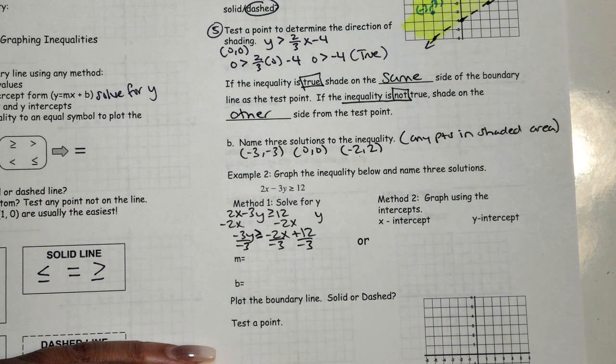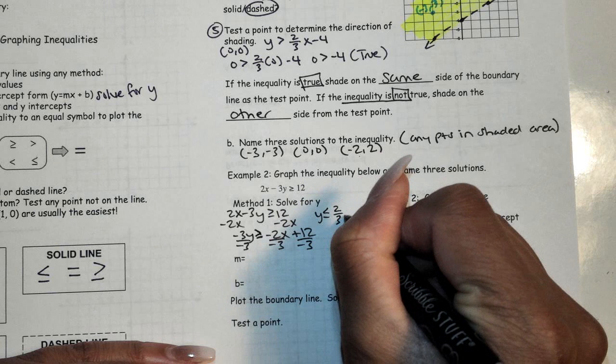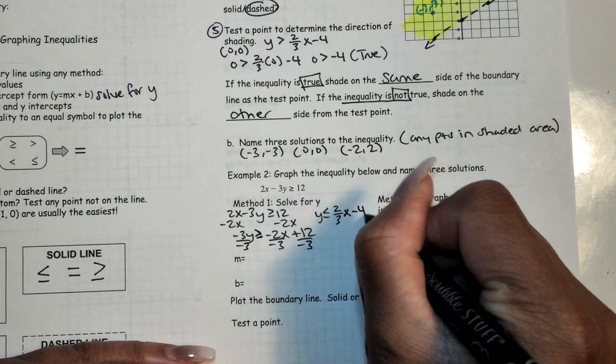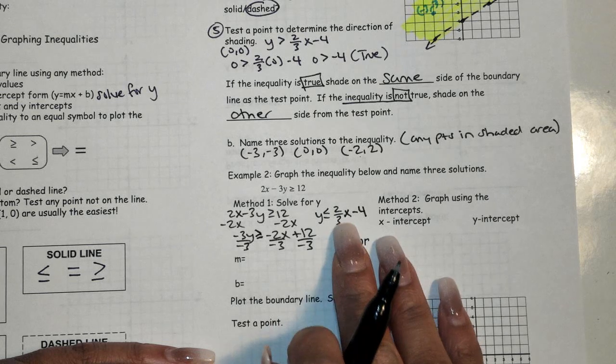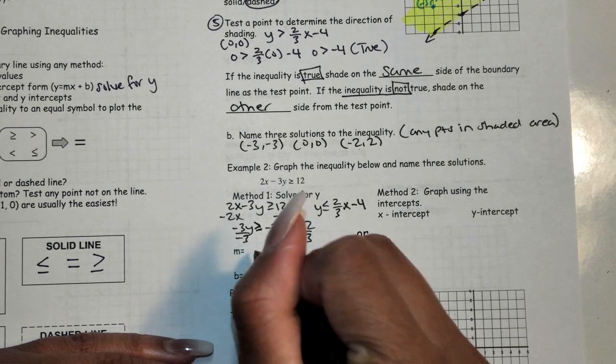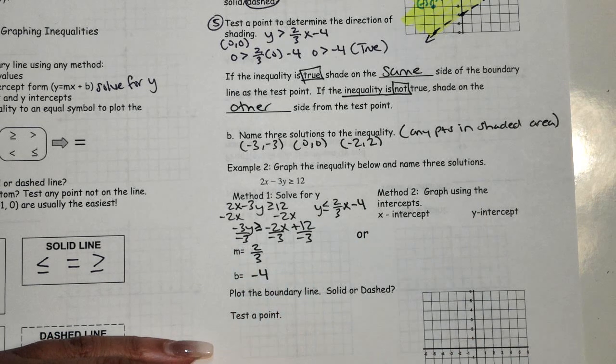Remember, we have to flip our sign because we divided everything by a negative. So y is greater than or equal to 2/3x minus 4. Okay, so our slope is 2/3 and our y-intercept is -4.